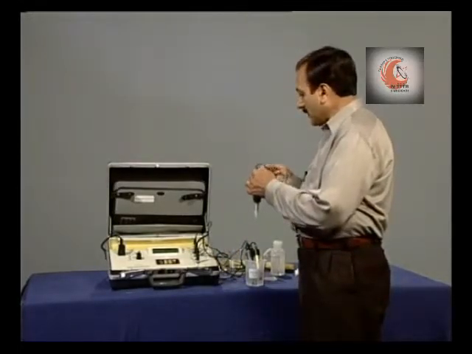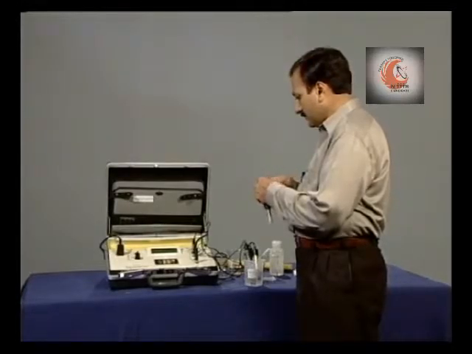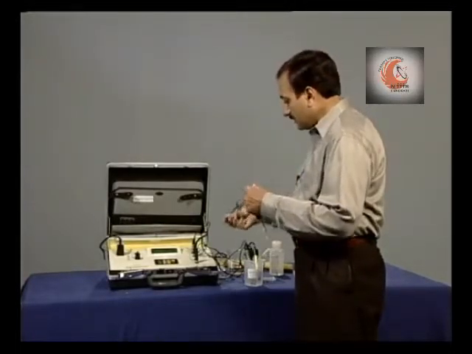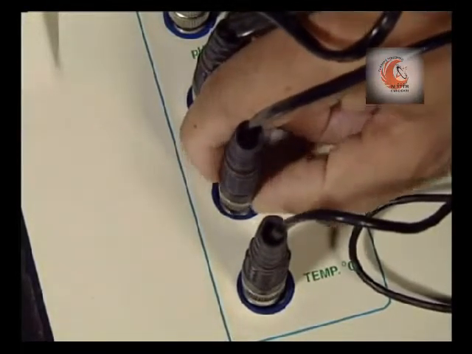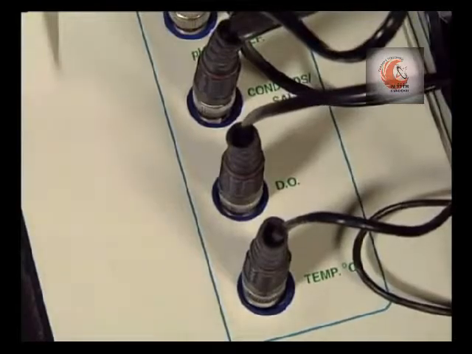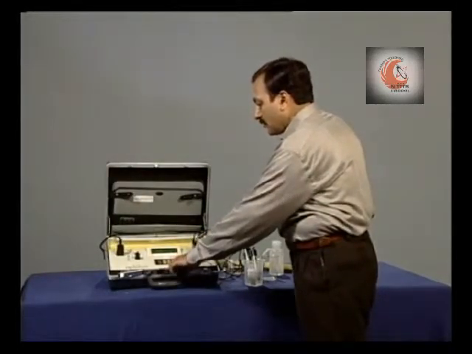So, connect the DO electrode to the socket. Now, press escape and go to DO mode.